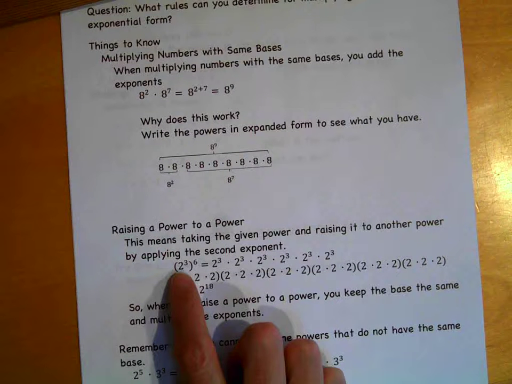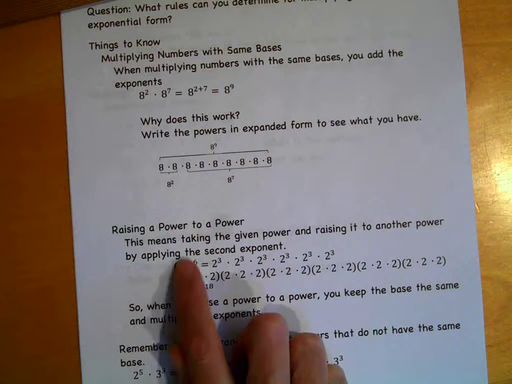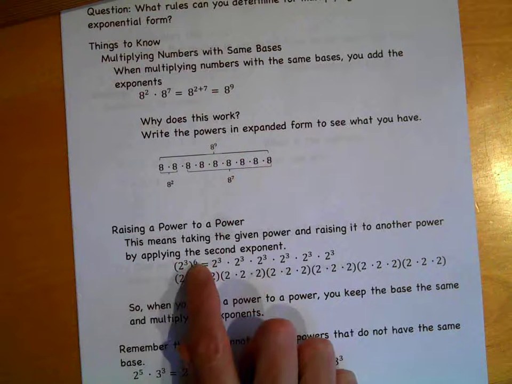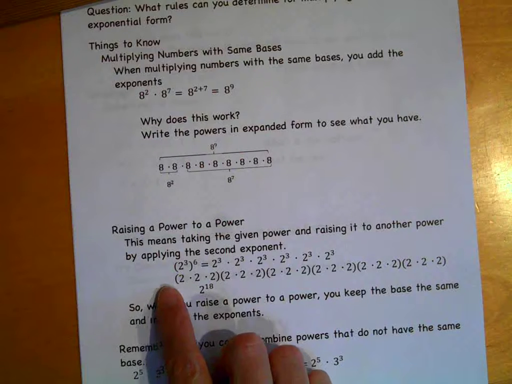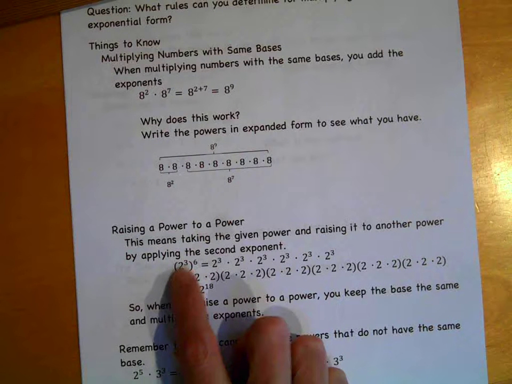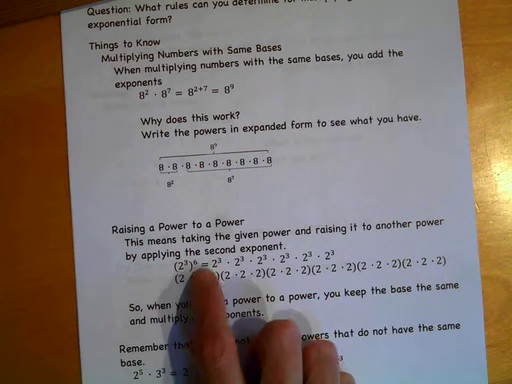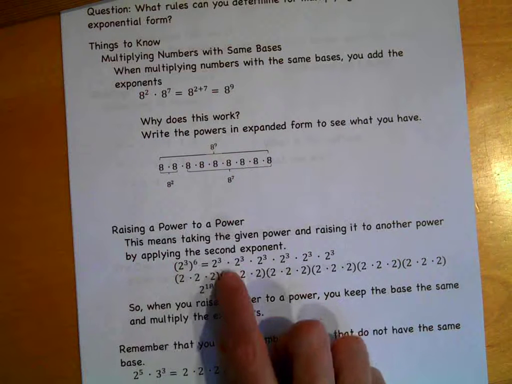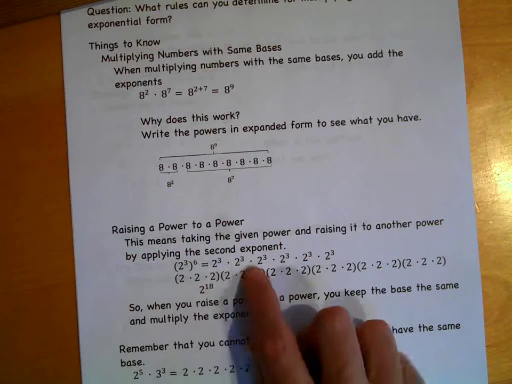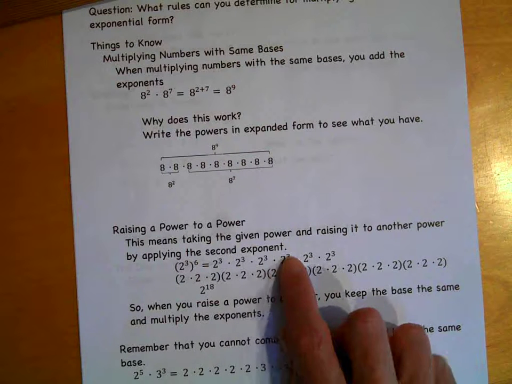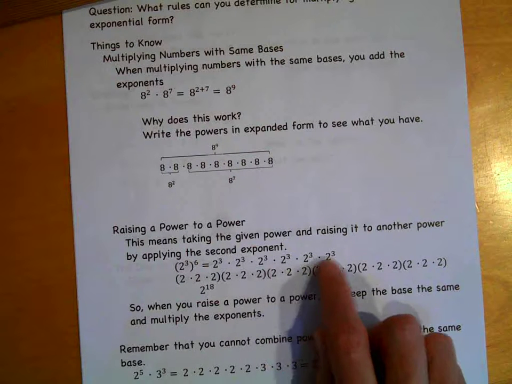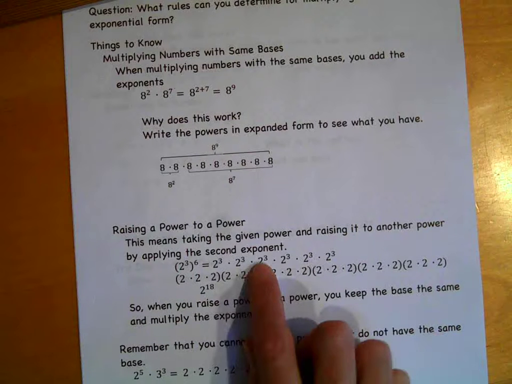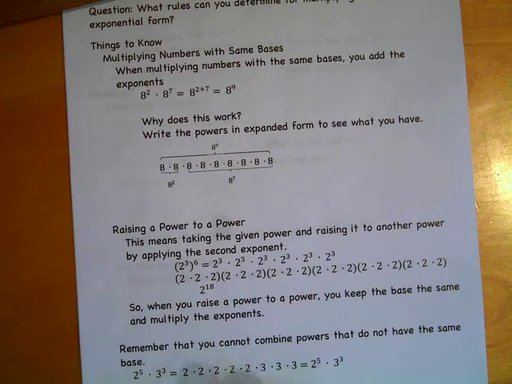So for example, if we had the base of 2 raised to the 3rd power, then we're taking all of that and raising it to the power of 6. So what that means is your base now becomes 2 to the 3rd power, and we have to multiply it by itself 6 times. So we have 2 to the 3rd times 2 to the 3rd times 2 to the 3rd times 2 to the 3rd times 2 to the 3rd times 2 to the 3rd. And if you count them, those are 6 times.